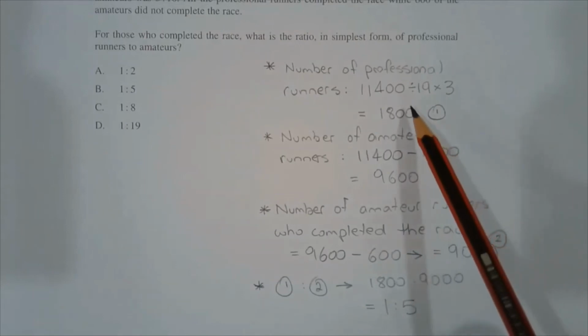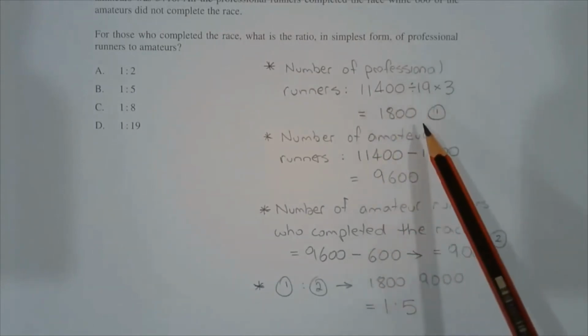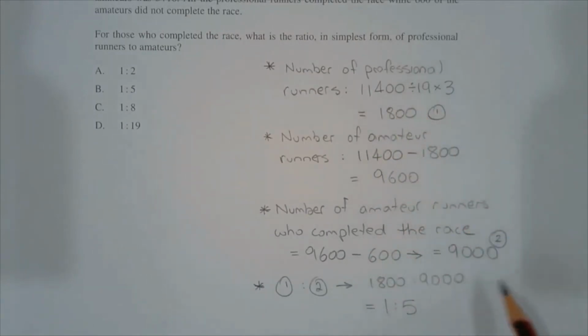The ratio then of the number of professional runners to the number of amateur runners who completed the race is equal to 1,800 to 9,000. And simplifying this ratio, that equals 1 to 5. So therefore, the answer is option B.